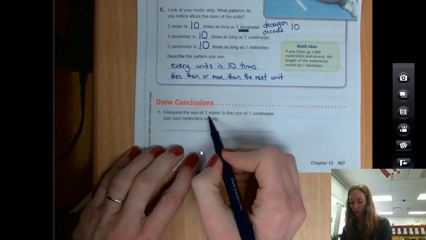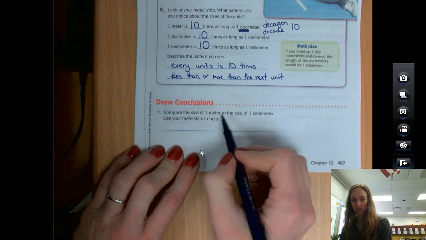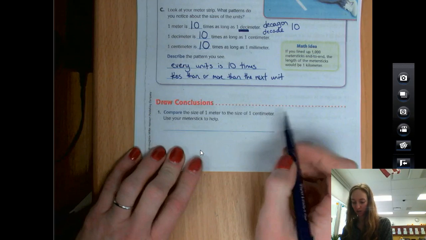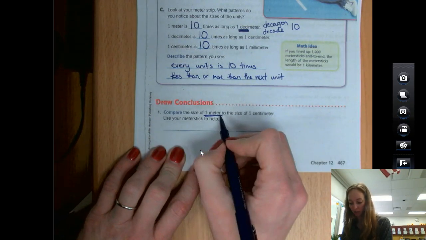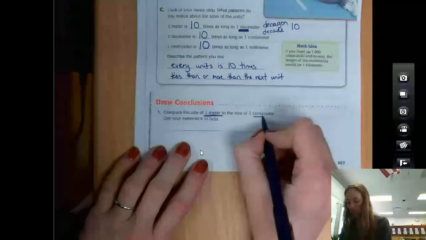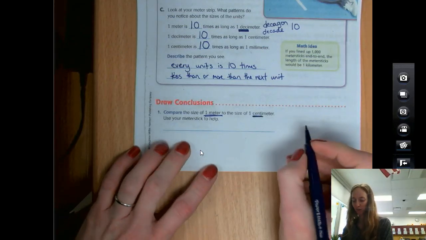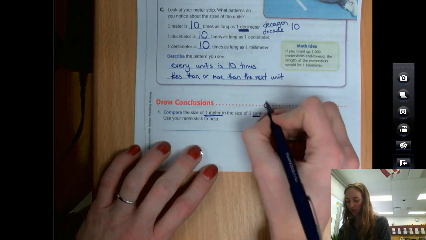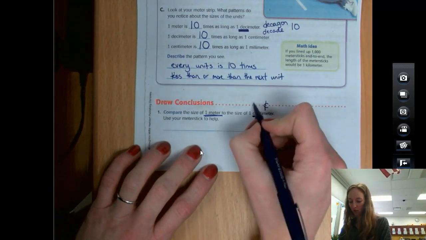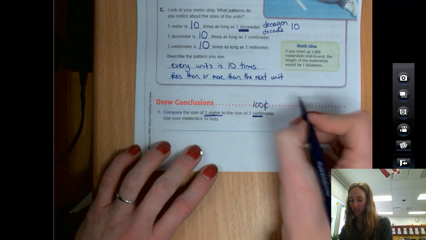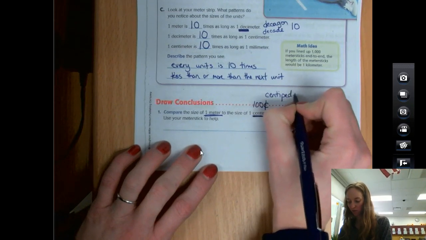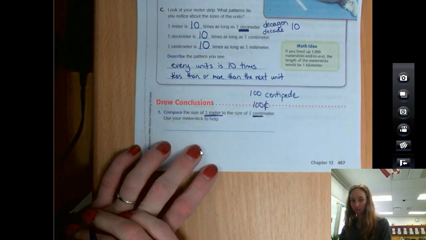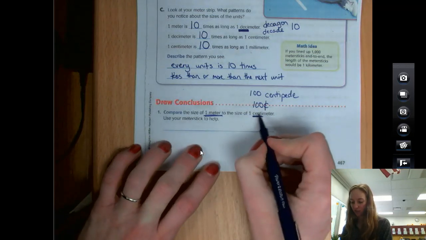Compare the size of 1 meter to the size of a centimeter. One meter is my base. That's the normal one, just a regular meter. To the size of a centimeter. Cent, remember? How many cents are in a dollar? 100. How many legs does a centipede have? 100, right? 100 cents. So centi means 100.